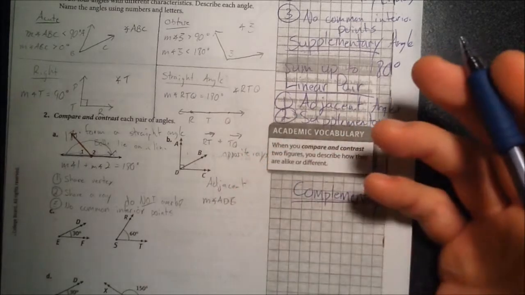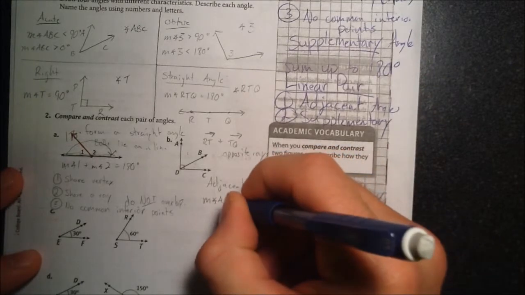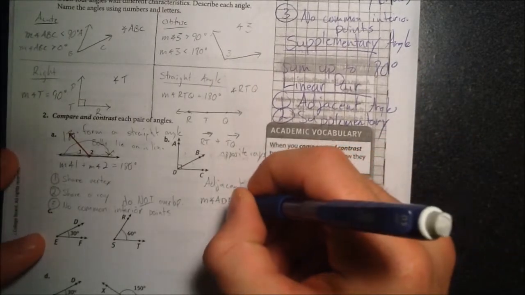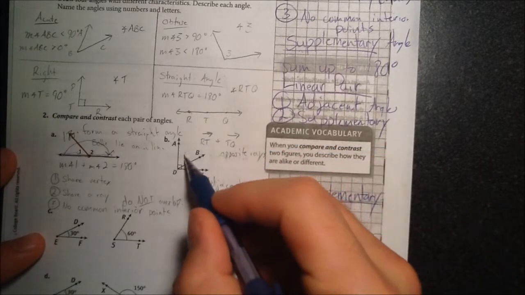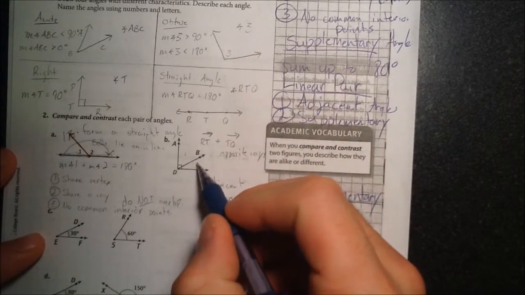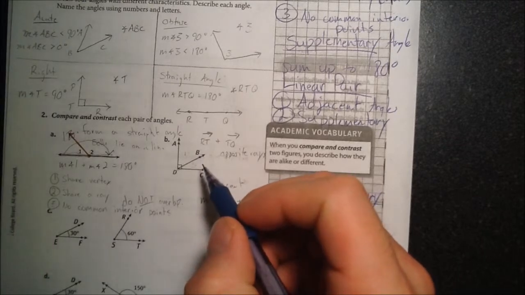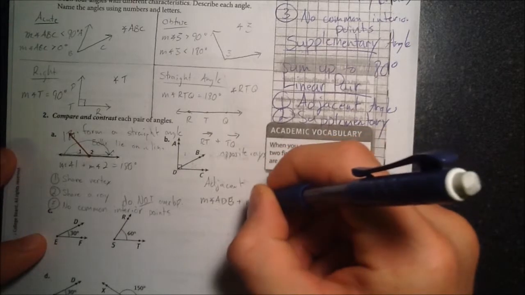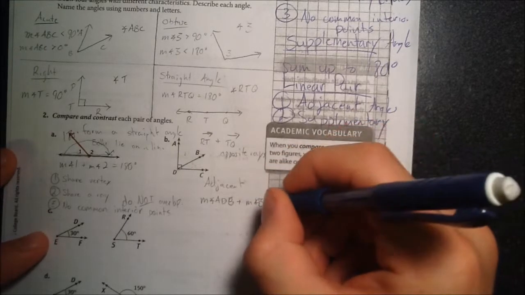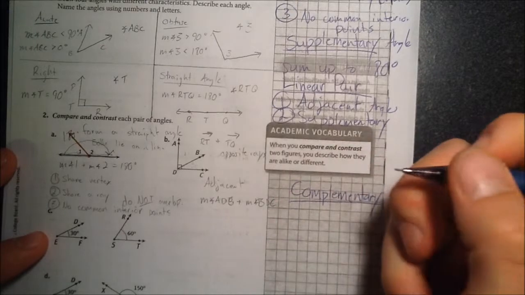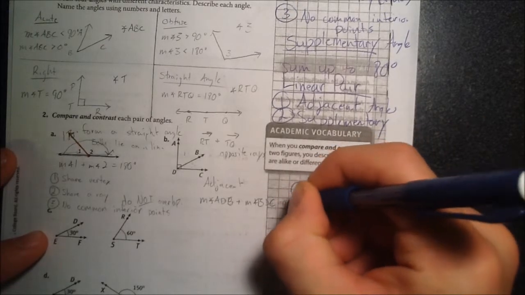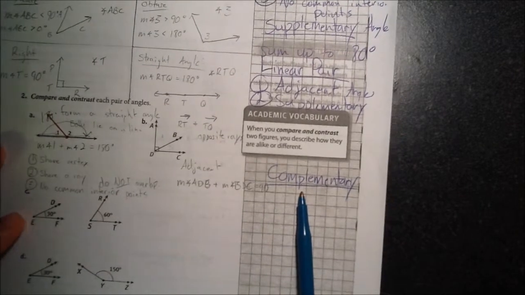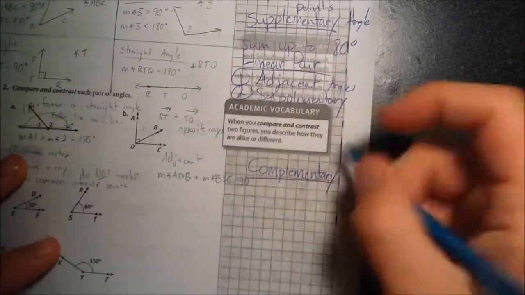Well, we know that they're both acute, so both of these measurements are going to be less than 90 degrees, but let's go further and say that when we add the measurement of angle ADB with the measurement of the other angle that it's adjacent to, angle BDC, when we add those together, their sum is going to be 90 degrees, which conveniently leads me into our next term, complementary angles.